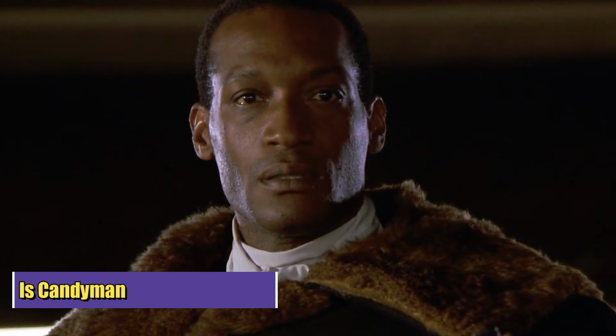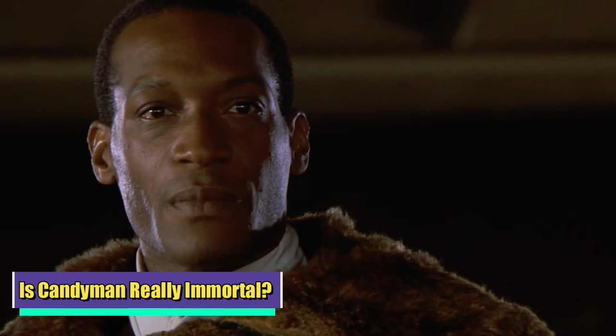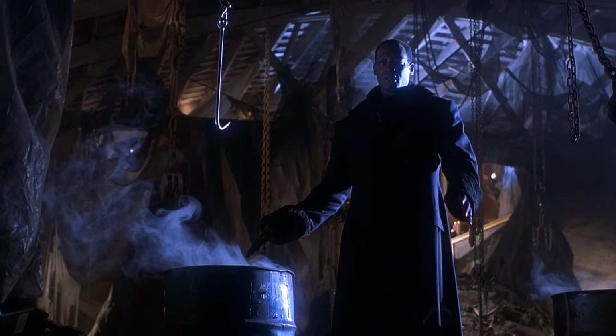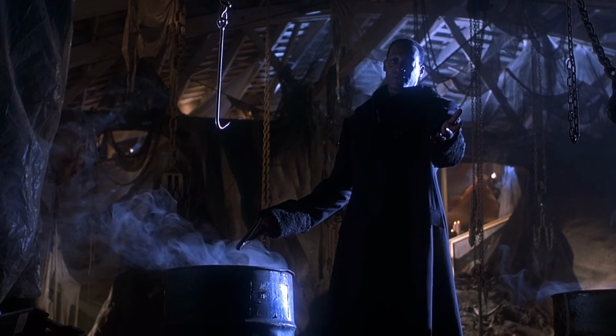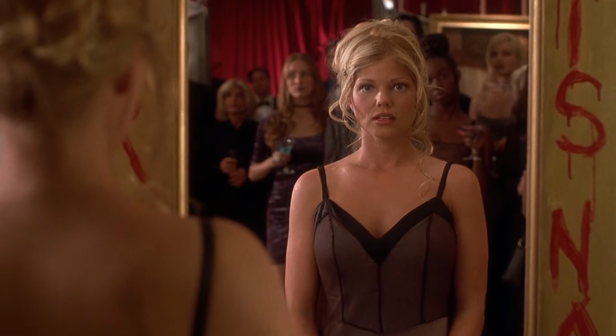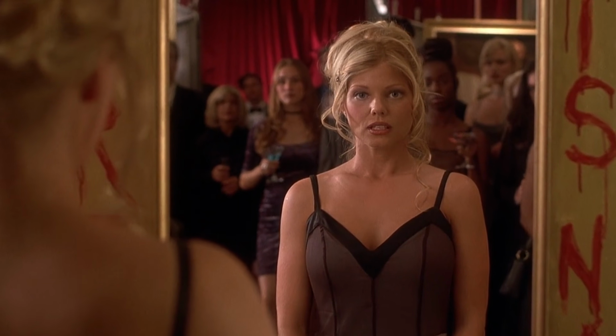Is Candyman really immortal? After returning from the dead, it was established that Candyman is really immortal since he has been around for centuries. Moreover, he also doesn't seem to age with time like regular humans and does not need food or water to survive. He has haunted children and adults alike for centuries and has always returned whenever someone summons him by saying his name in front of the mirror.